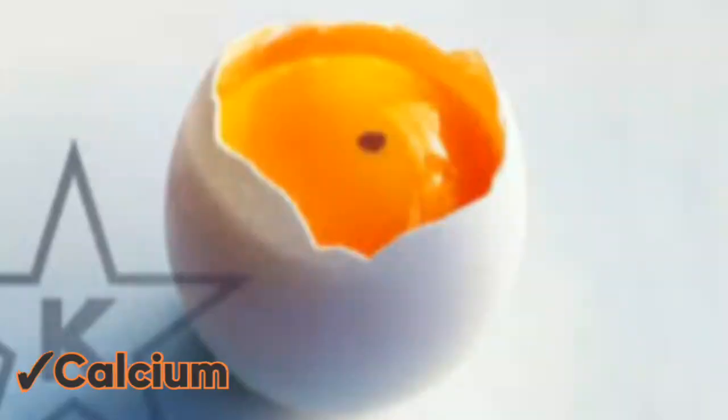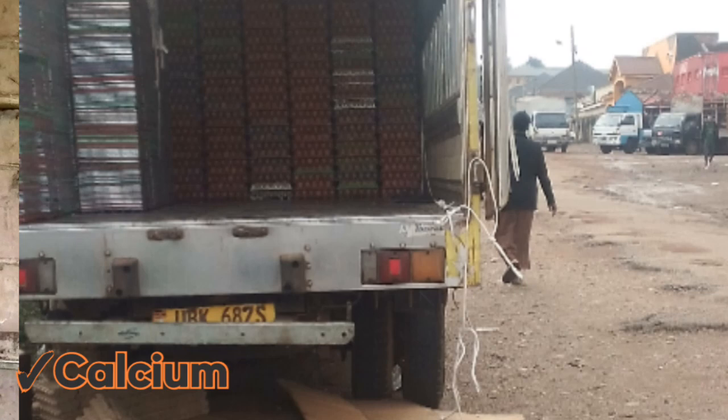Also, we need calcium in layers so that we get very strong eggshells for easy transportation, because if the shells are very weak, you will not be able to transport your eggs from your farm to the marketplace. Again, if you're hatching and you have very weak eggshells, the chicks will not come out, because the pathogens or bacteria will penetrate the weak eggshell, go into the embryo and kill it, so that egg will not hatch. So we need very strong eggshells so that we increase our hatchability, and we are also able to transport our eggs from our farm to the marketplaces.